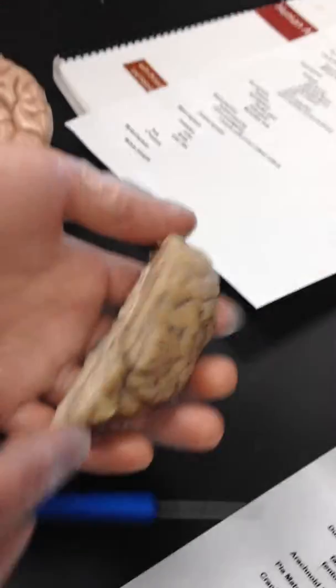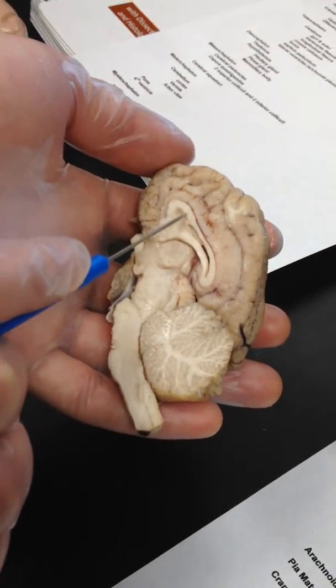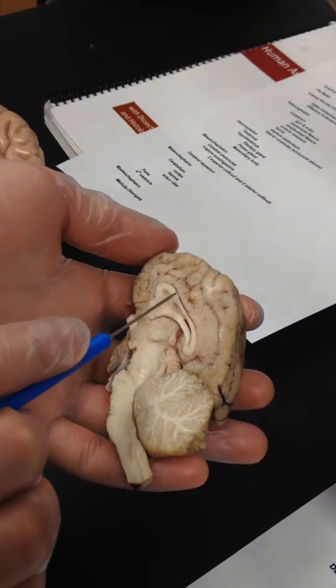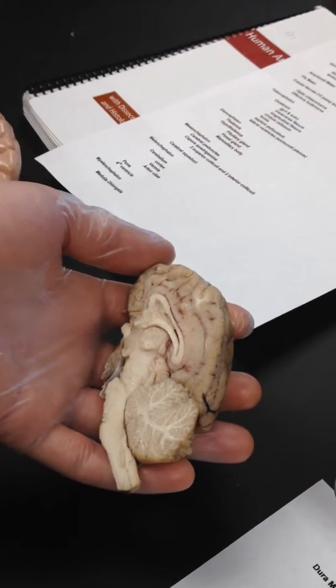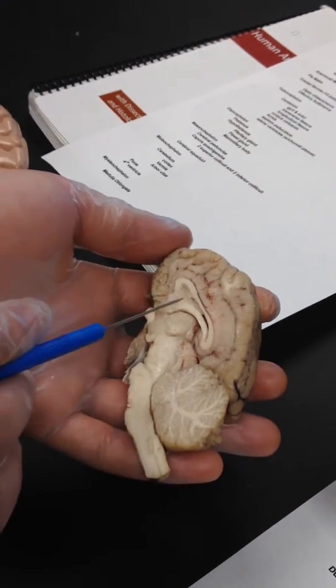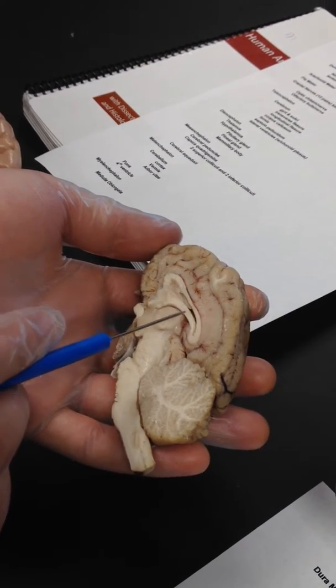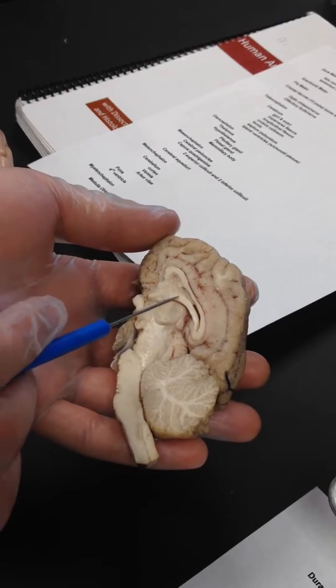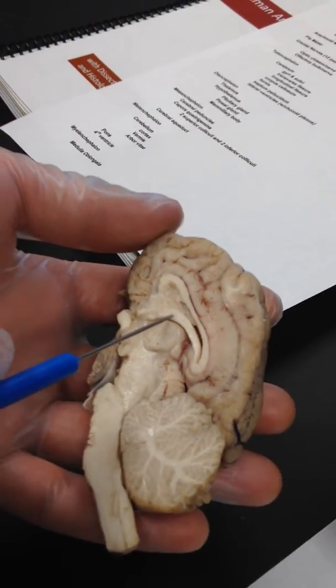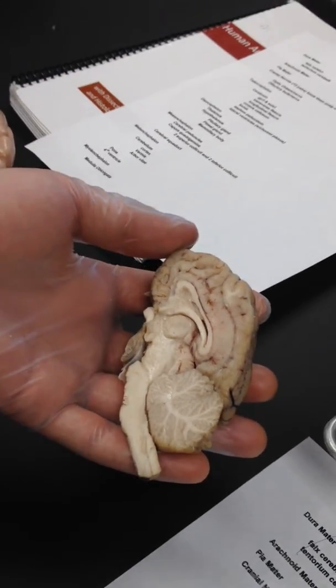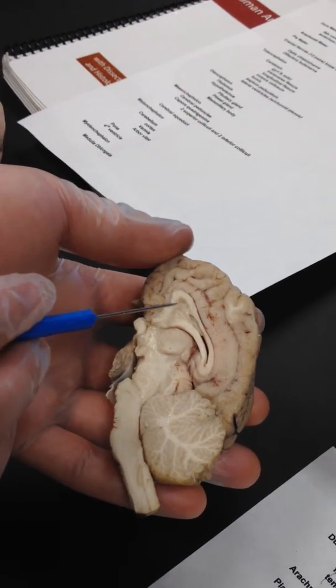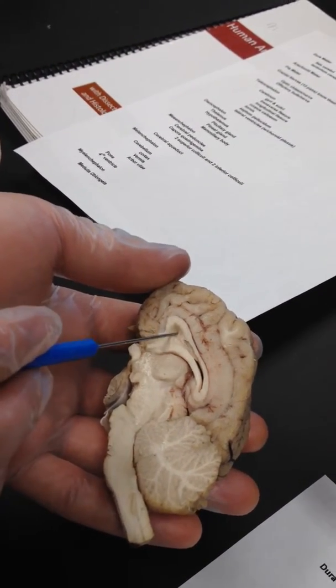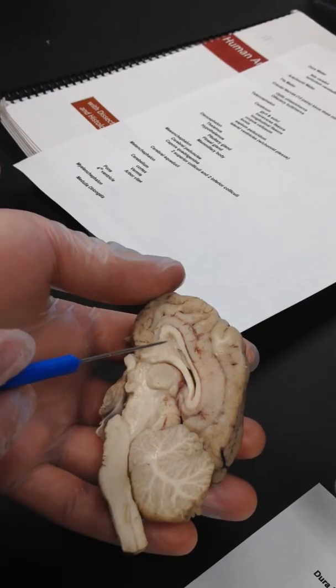The corpus callosum is here. The mushroom guy, right here. The fornix, we said, I think, was the inferior portion. So you have corpus callosum, and then the fornix here. The septum pellucidum is right in between those things. You can see the tissue right here. Okay, so right in between these 2.